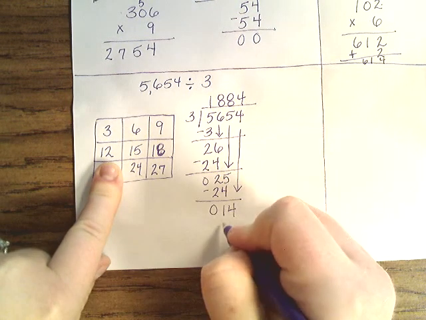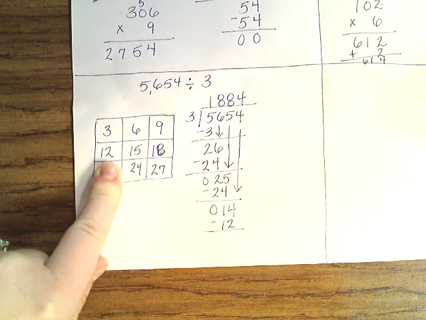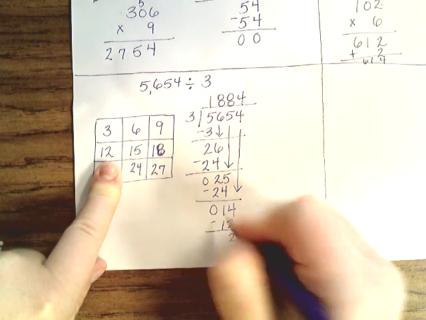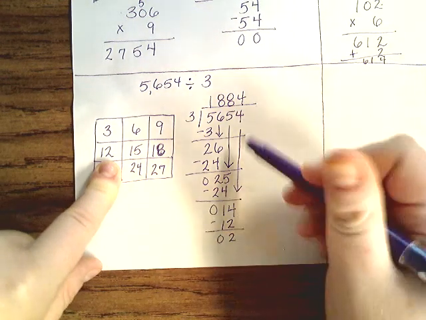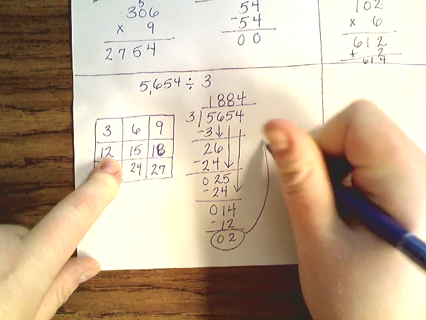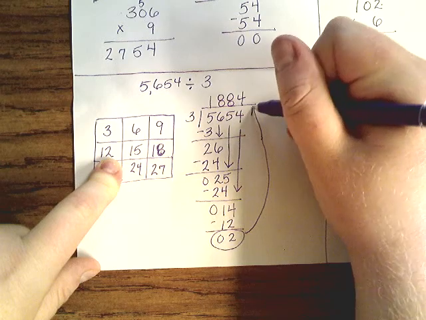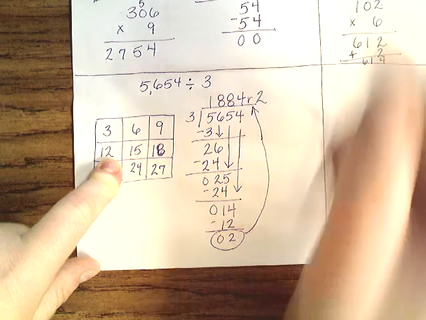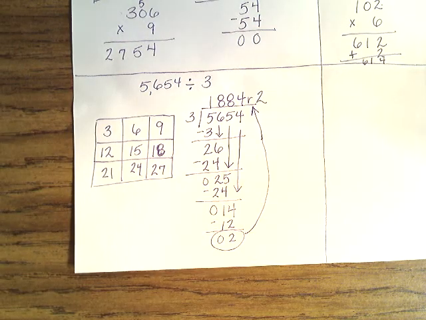4 times 3 is 12. 4 take away 2 is 2. 1 take away 1 is 0. We have no more numbers to bring down, so this number becomes our remainder. So we have 1,884 remainder 2.